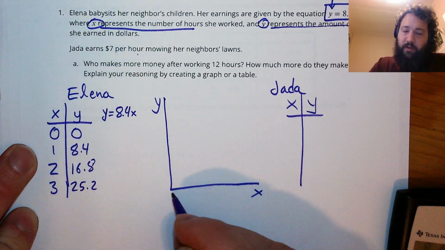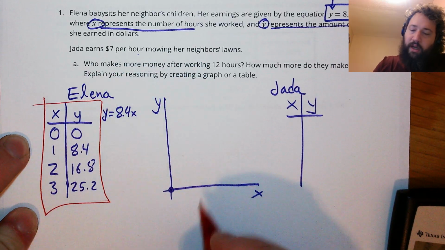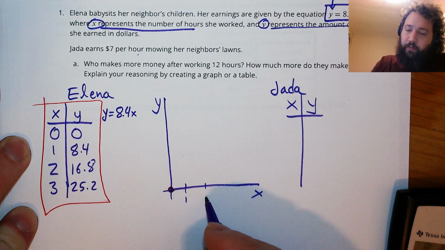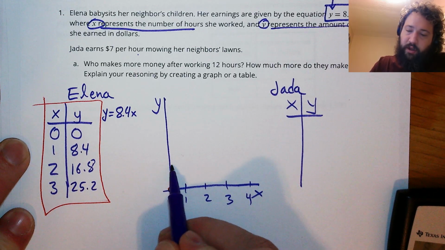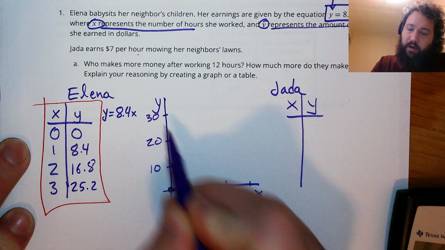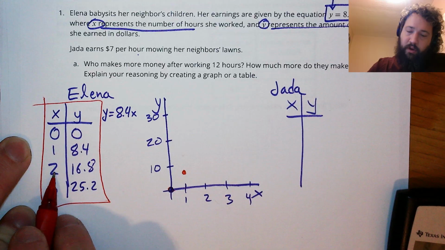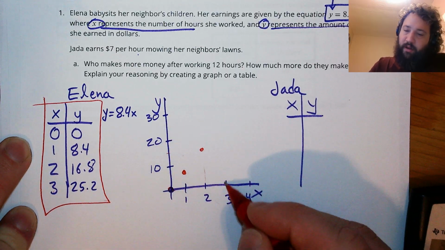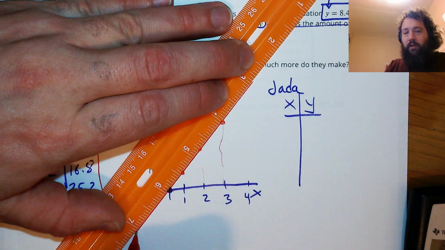Okay, so we're going to have some spots on my graph here. So 0, 0, of course, we'll have a spot there. I'm going to put all of these in red, so I'll have a dot there. And let's put 1, 2, 3, and 4. And then here is 10, 20, and 30. So 1 hour, I get 8, so that's going to be about there. 2 hours, I get 16, that'll be about here. 3 hours, I get 25, that's about there. And again, this is Elena's. So we have Elena.